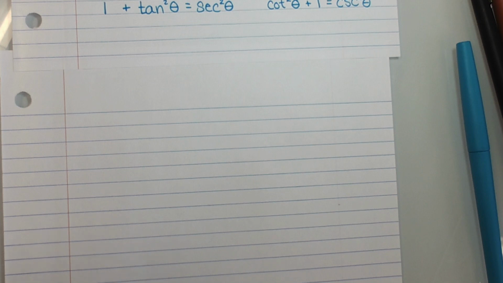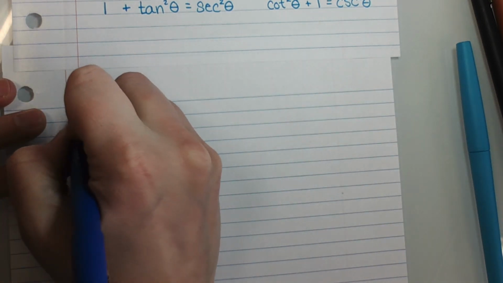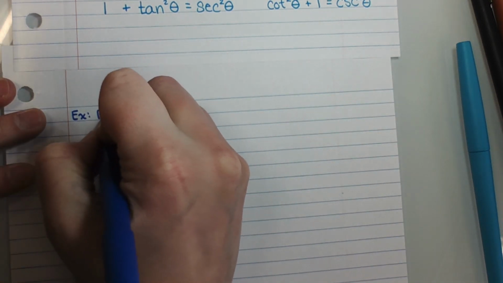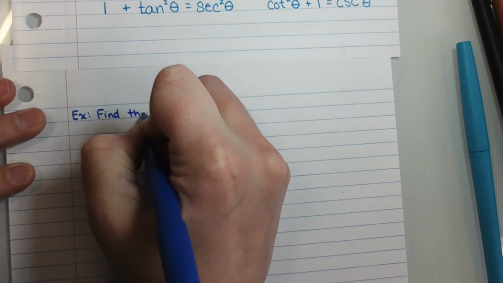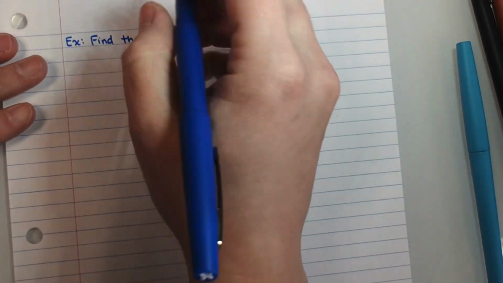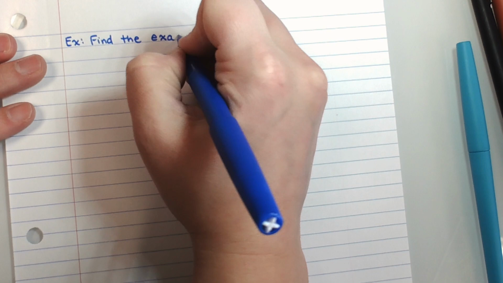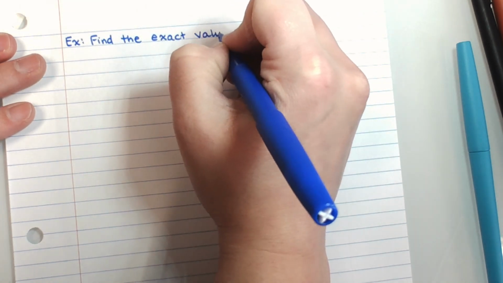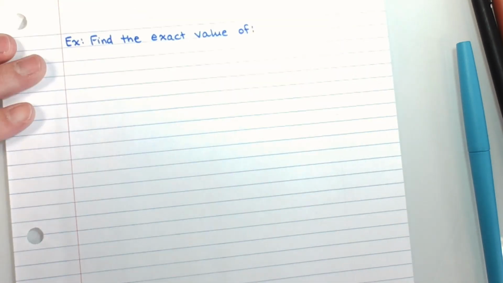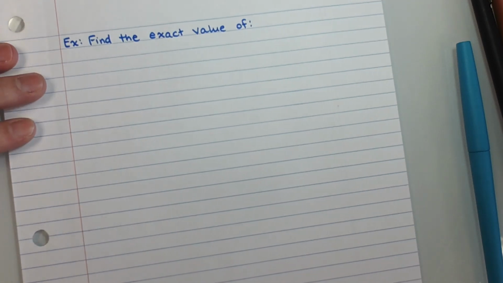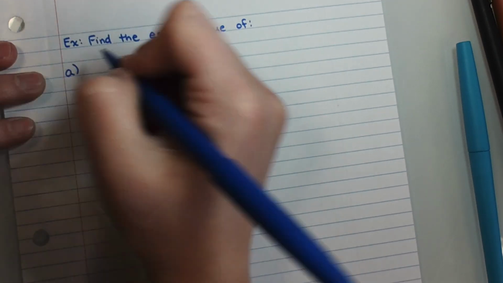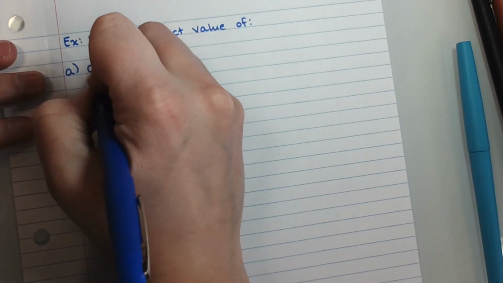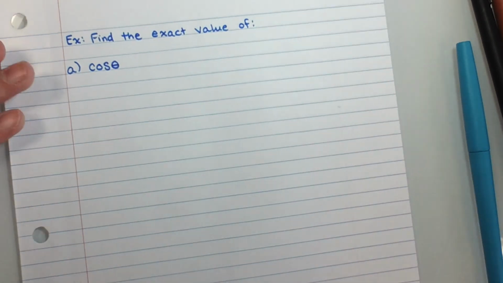Today you're going to see problems that do stuff like this. Find the exact value of, and then it'll give you some more information.